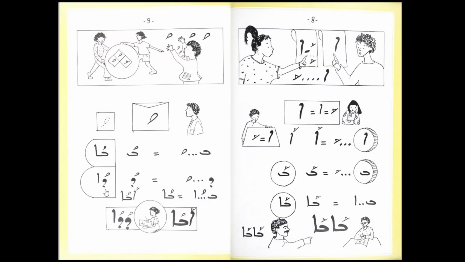This is da. So this is a, wa, a, ba, awa or aba, aba. Here we have da, da, da, which is uncle.